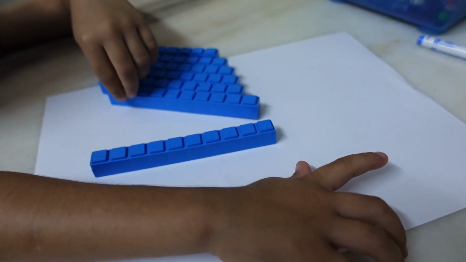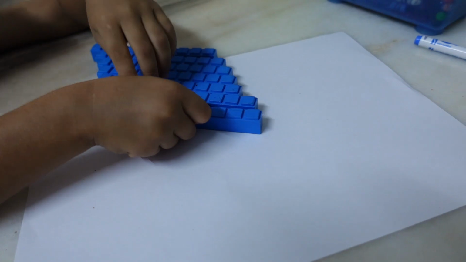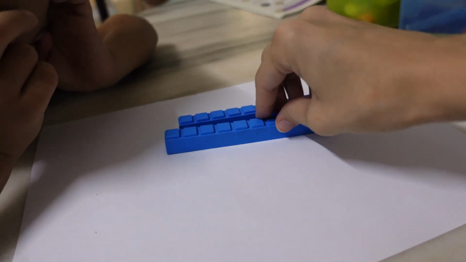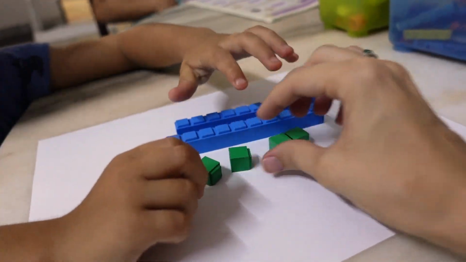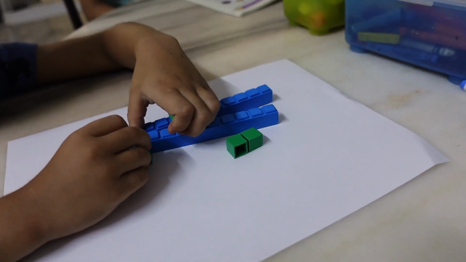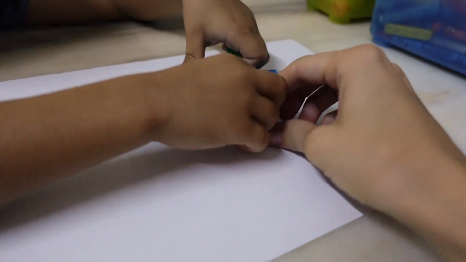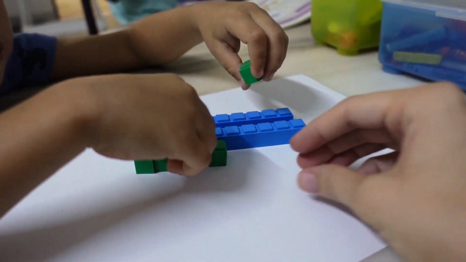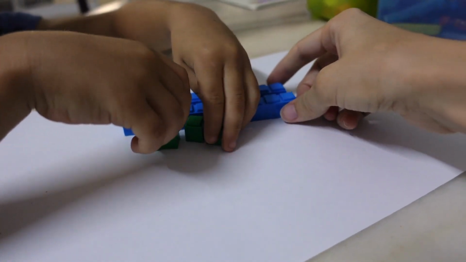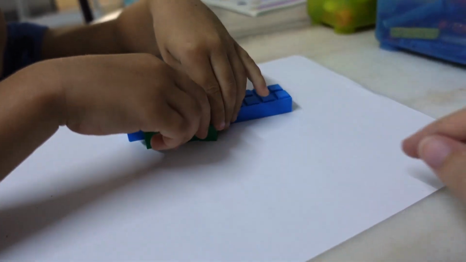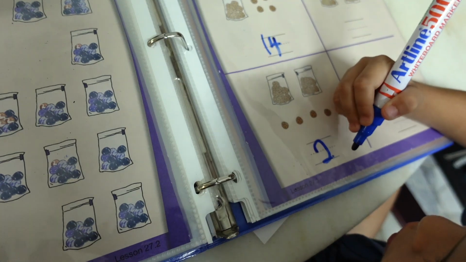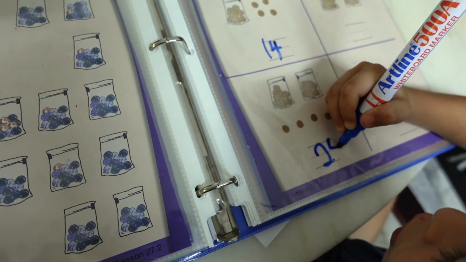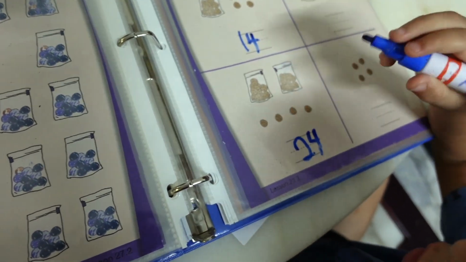60, then 70. 20, yeah, 20. All right, so we got 20. Then what if I add on these? So we got 20, and then a few more. So what would that number be? We already know that this part is 20. This is 20. 24. 24, good job. 4, yep. So before writing the whole number, you've got to figure out how many cookies there are in all.